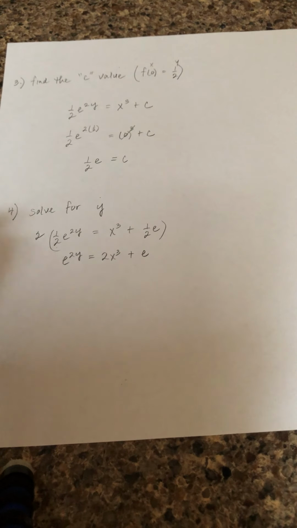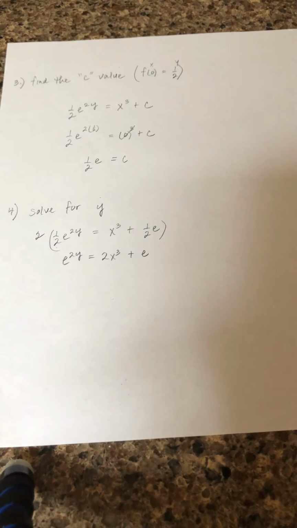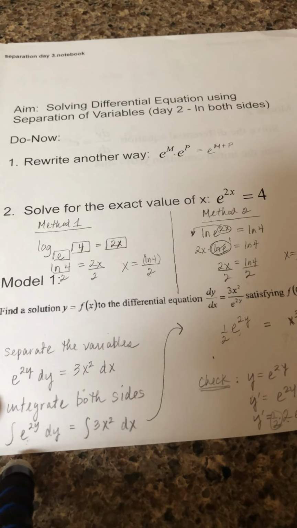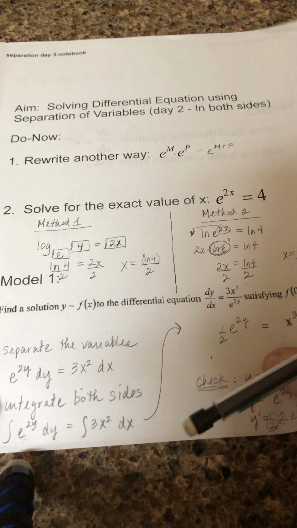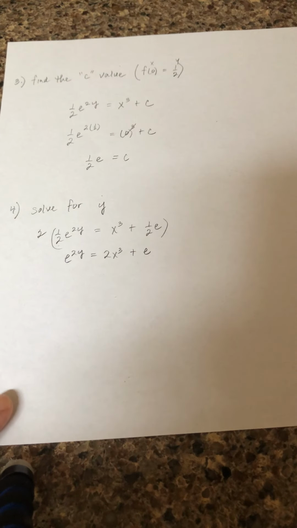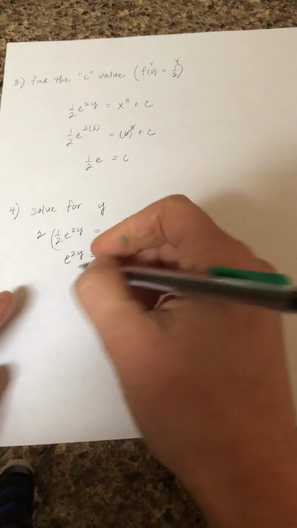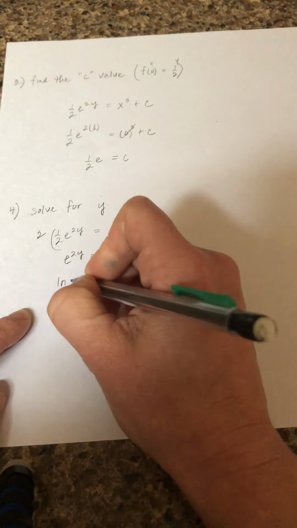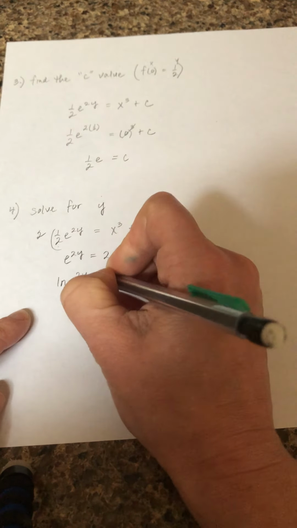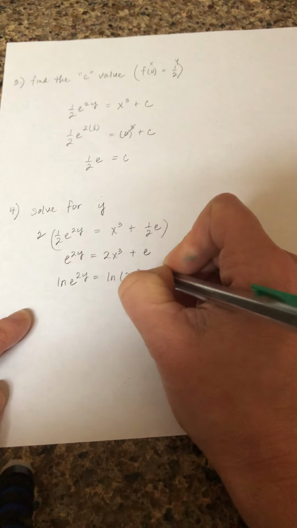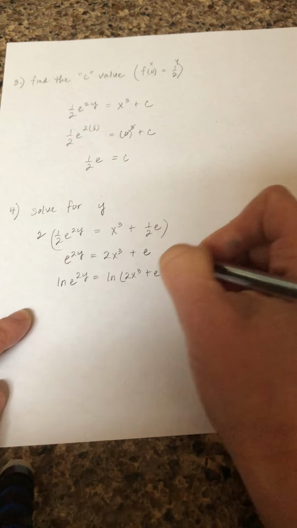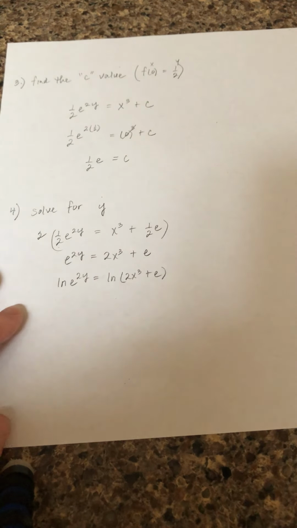All right, now we are ready to introduce logarithms. So going back to our method 1 and method 2 from our do now, I use method 2. I actually natural log both sides. It doesn't matter what method you use, method 1 or method 2.